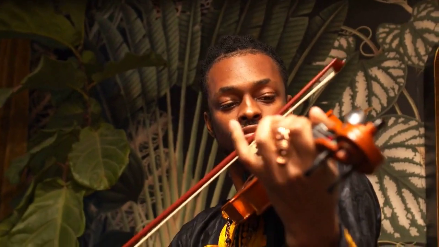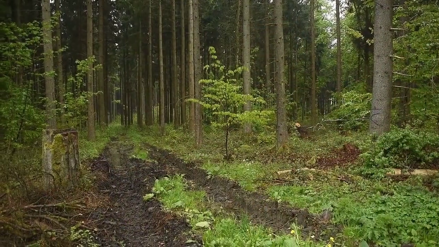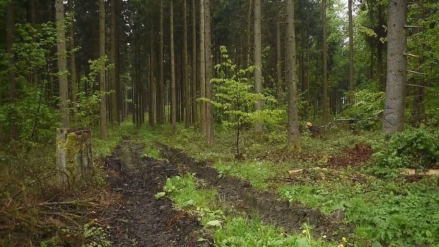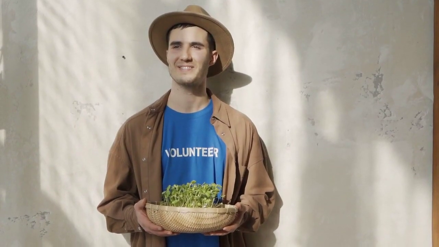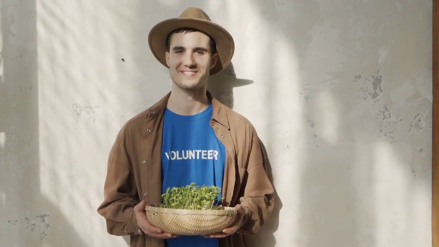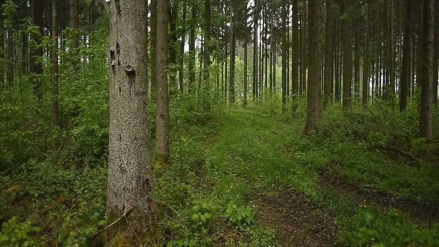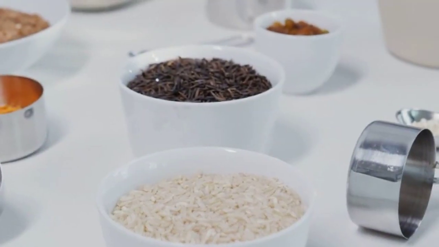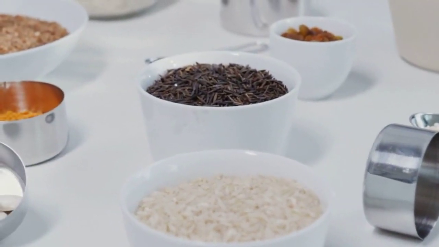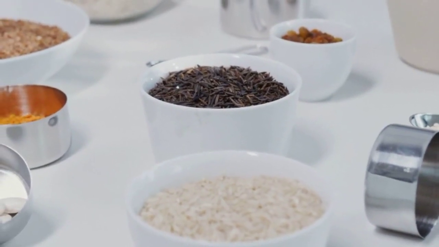Community involvement and education. Involve local communities in conservation efforts. Educate them about the importance of a balanced and sustainable forest ecosystem. Engaging communities can lead to better protection and long-term sustainability. Research and monitoring. Continuously monitor the health of the forest ecosystem. Conduct research to understand the impact of various factors on the food chain and make adjustments to management practices accordingly.